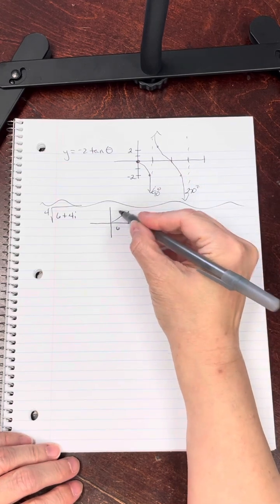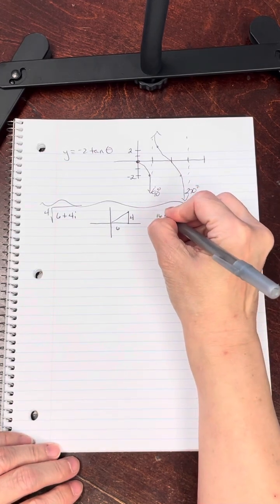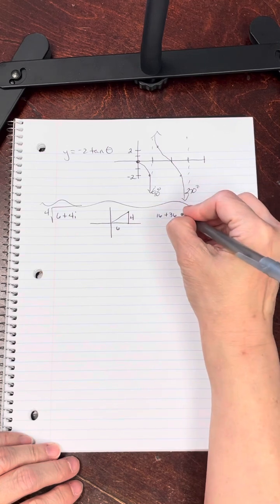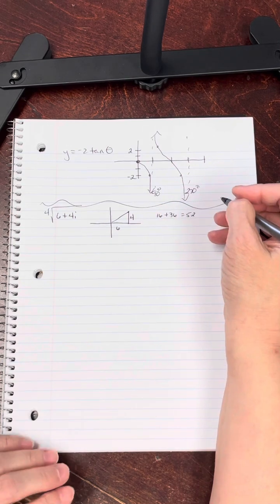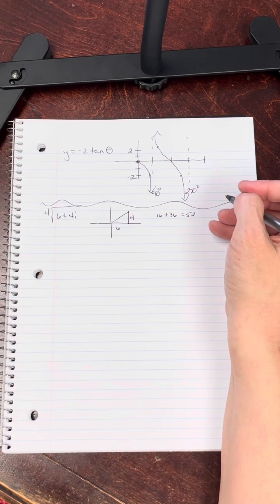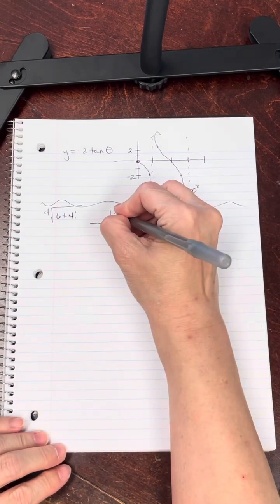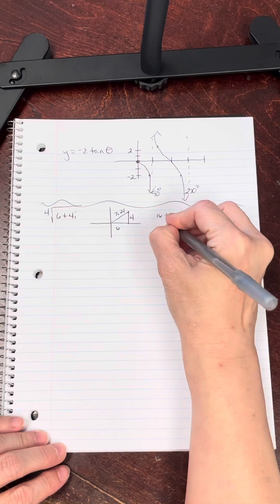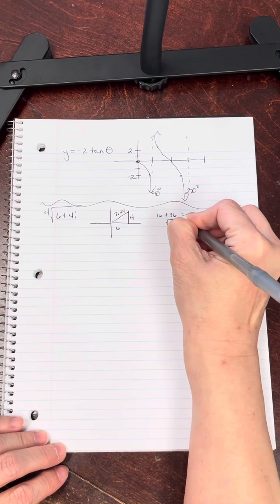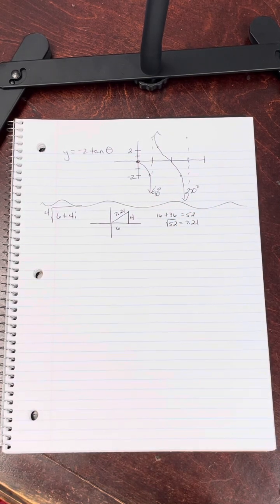Pythagorean theorem will then give us the hypotenuse. So 16 plus 36, 52, square root of 52, which I'm going to go ahead and put in decimal at 7.21. So square root of 52 is 7.21, just so you know where that came from.